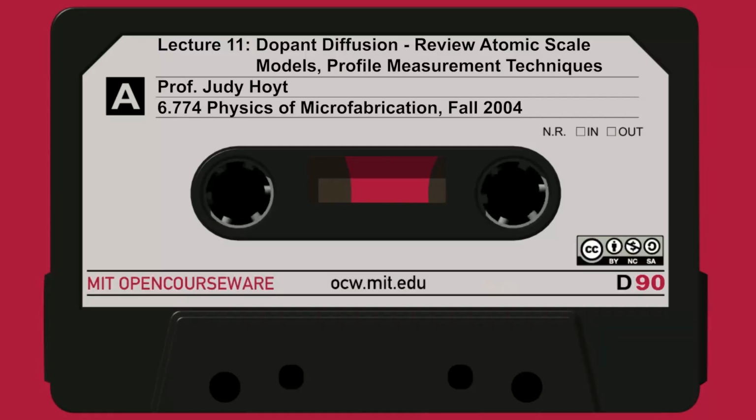For one thing, this interface is changing. It's continuously reacting and oxidizing. So it's not clear that R should be the same here as it is here in the inert. And in fact, it's not necessarily the same. Depending on the reaction, it can be quite different.